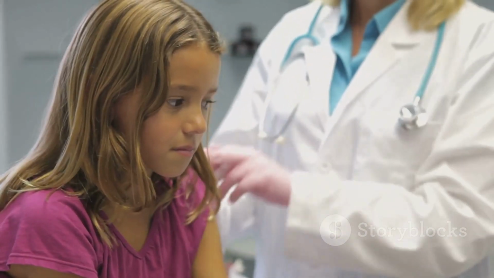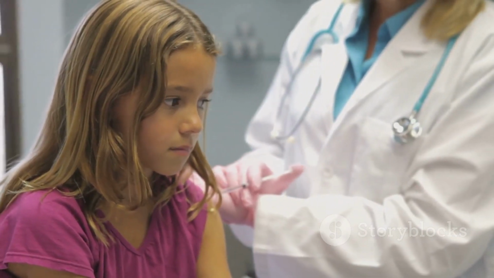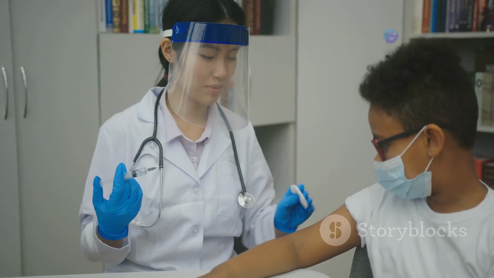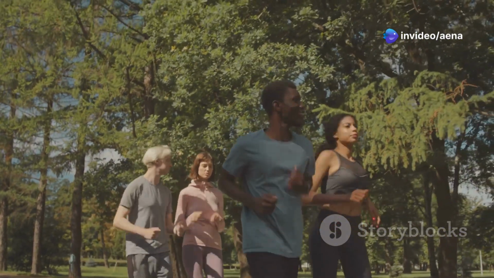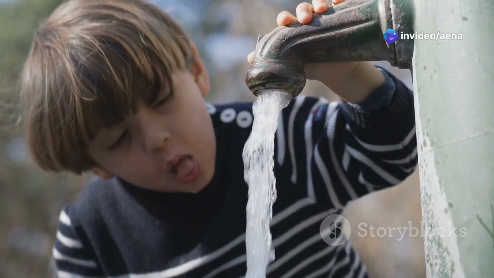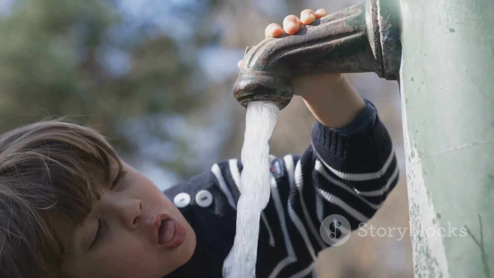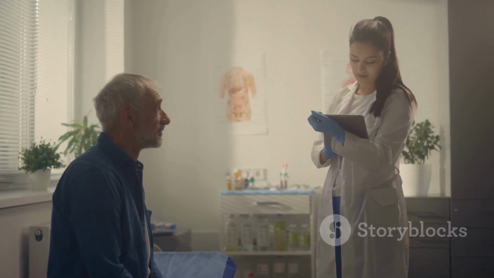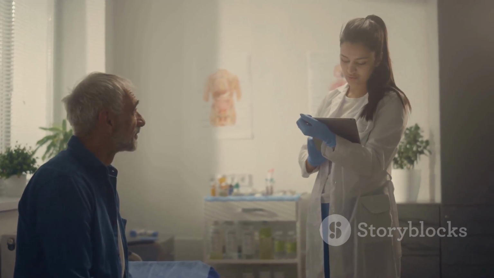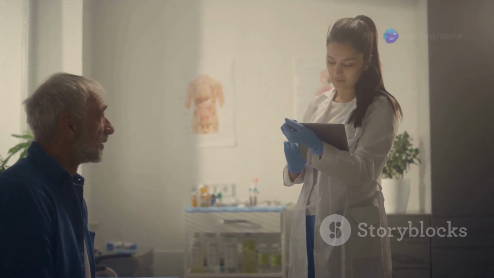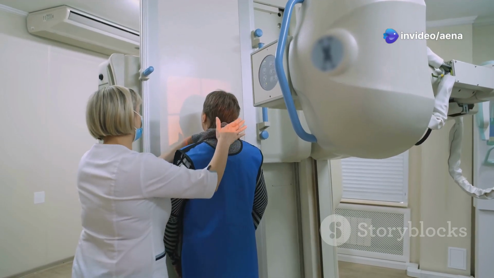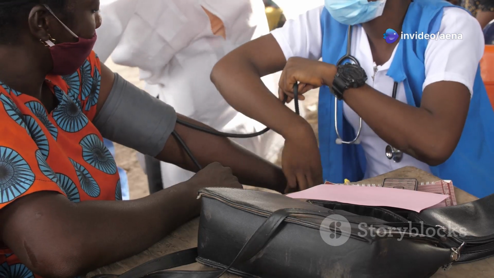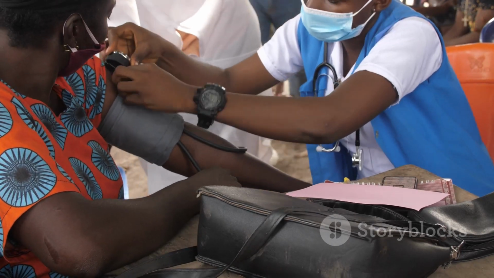Primary prevention aims to prevent disease or injury before it ever occurs. This includes interventions like vaccinations, promoting healthy lifestyles such as a balanced diet and regular exercise, and ensuring safe environments like clean water and air. Secondary prevention focuses on early detection and treatment of disease to prevent it from progressing to a more serious stage. This includes screenings, such as mammograms for breast cancer detection and regular blood pressure checks for hypertension.